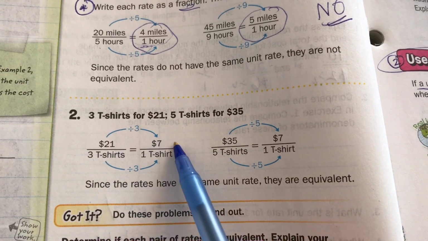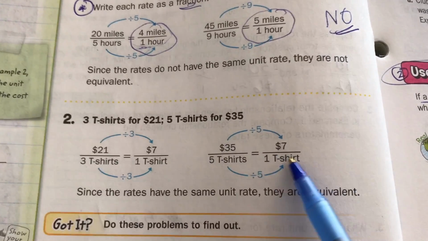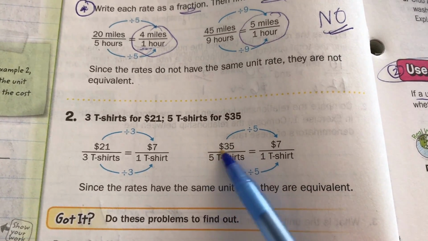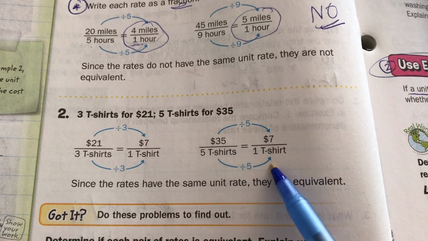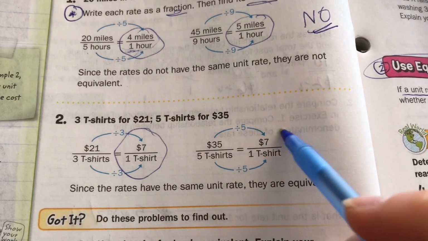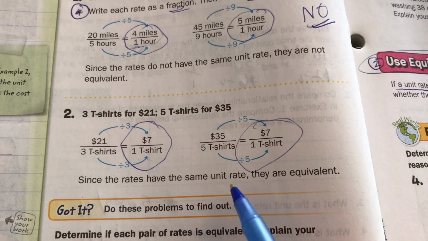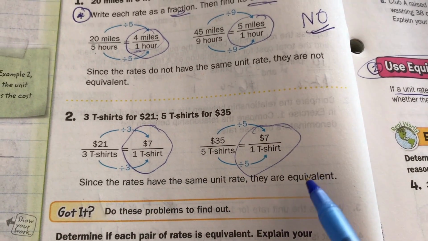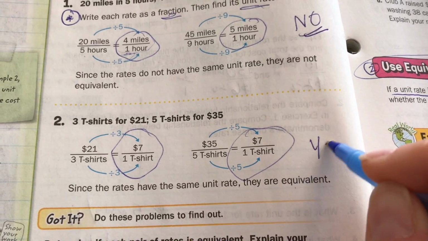So for this first one here, to get the unit price, we divide numerator and denominator by 3. You get $7 for 1 t-shirt. In here, we need to divide by 5. So we have $7 for 1 t-shirt. And look at this, $7 per t-shirt, $7 per t-shirt. Cool, they have the same unit rate, so they are equivalent. This would be a yes.